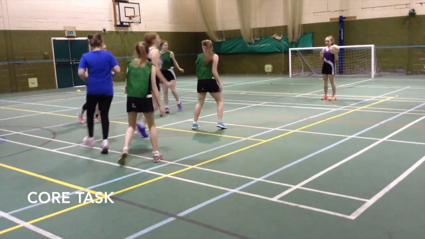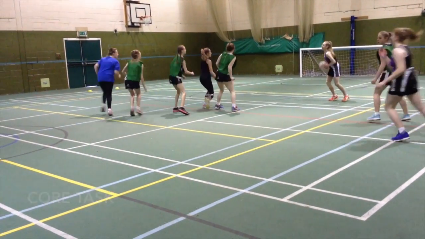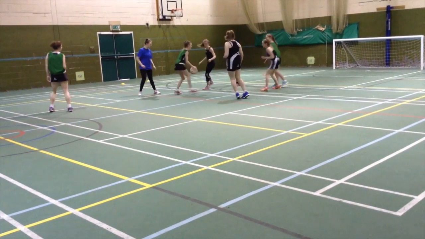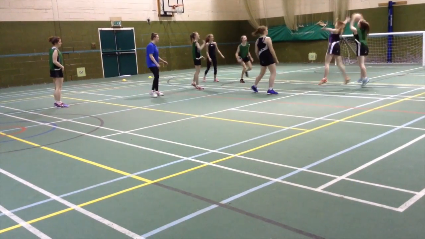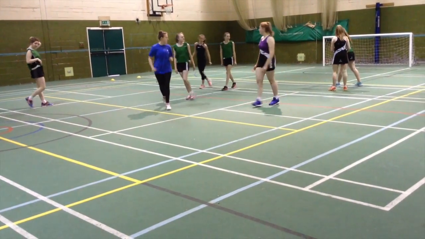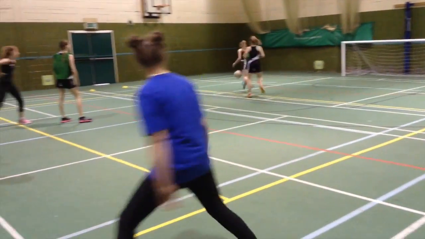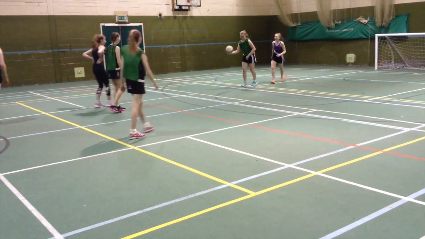The core task involved a game called N-ball, which is a modified version of netball. Therefore, netball rules applied. However, in order to score a point, the team had to progress the ball down the court and receive the ball in the end zone. When a point had been scored, to restart the game, the opposing team would start with the ball in the end zone.